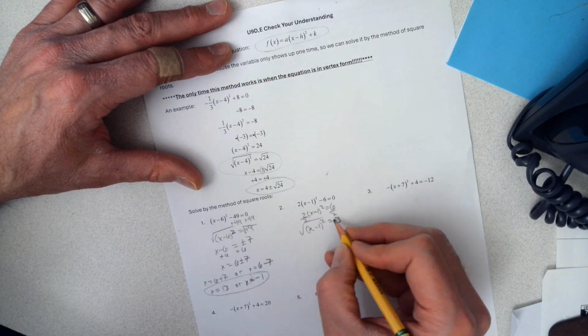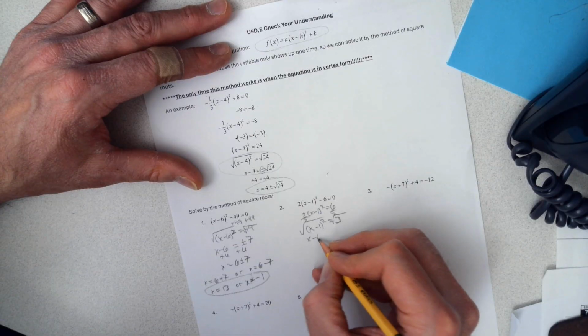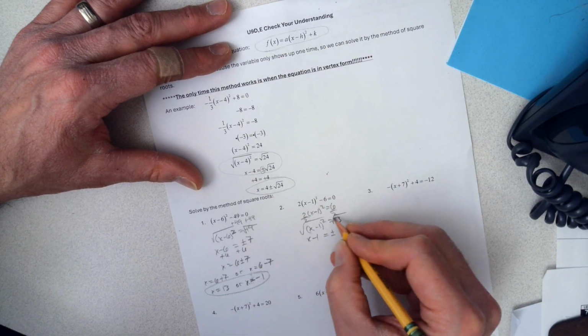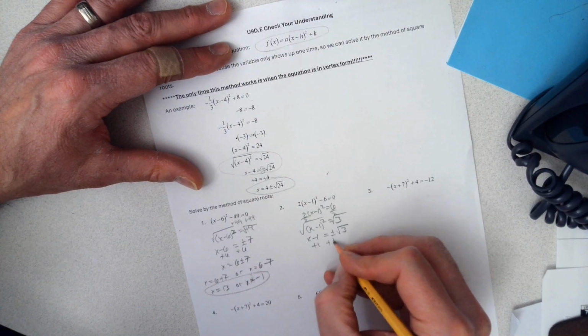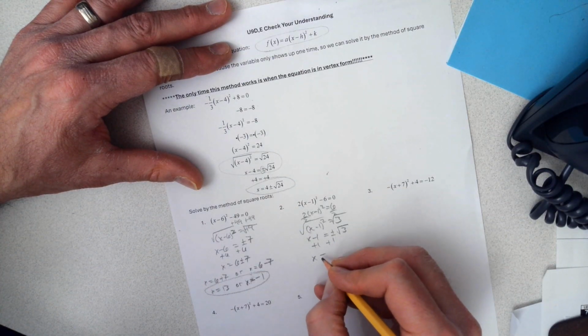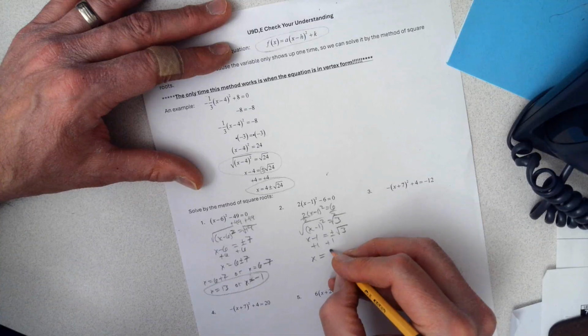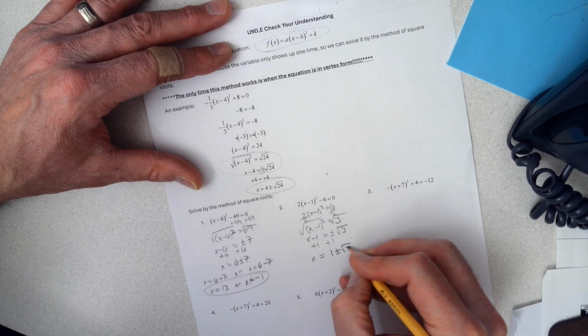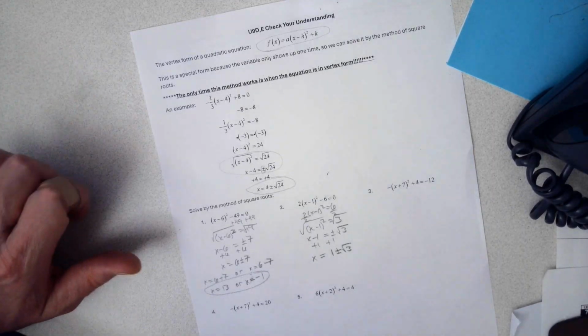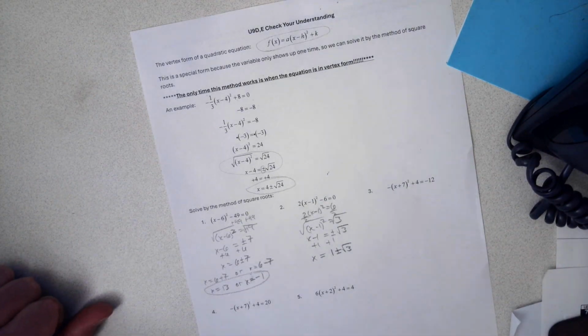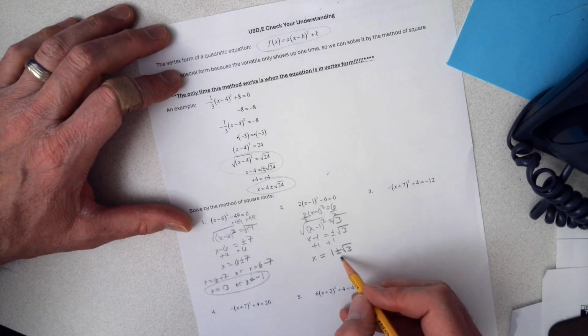Do this square root business. I get x minus 1 is plus or minus square root of 3, which is not a nice number. Add 1 to both sides. I shouldn't say that about numbers. I love all the numbers. 1 plus or minus square root 3. All I meant is it's not a rational number or an integer.